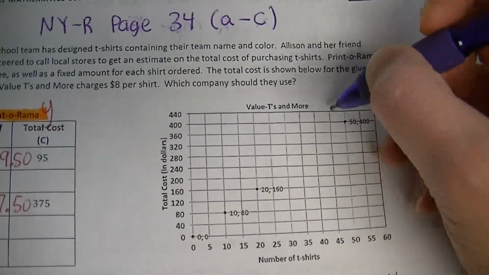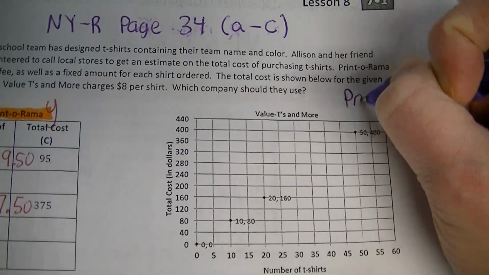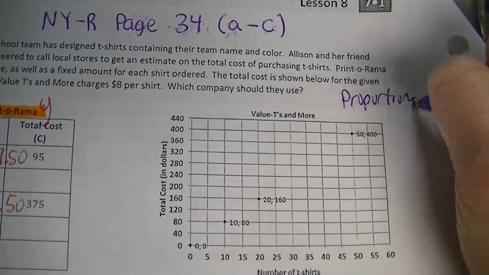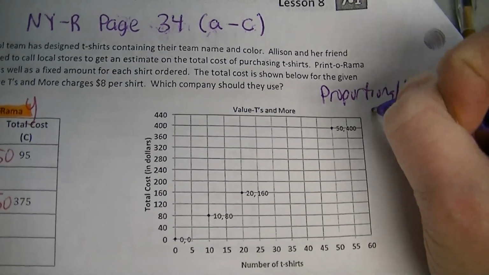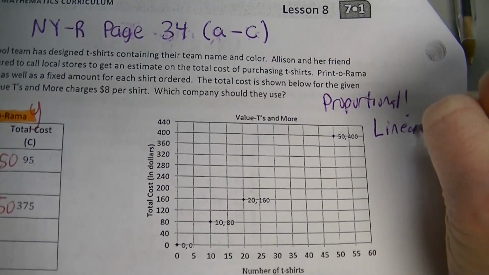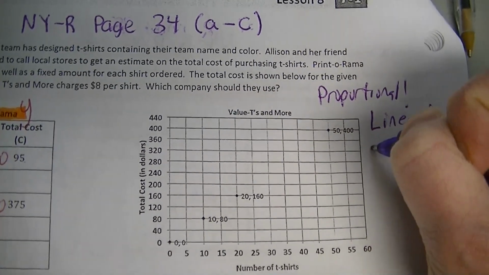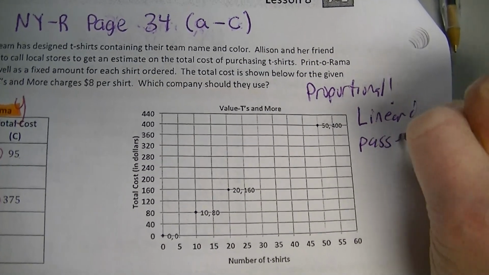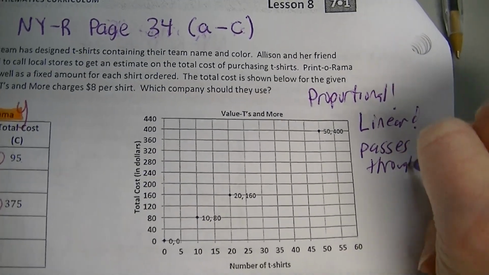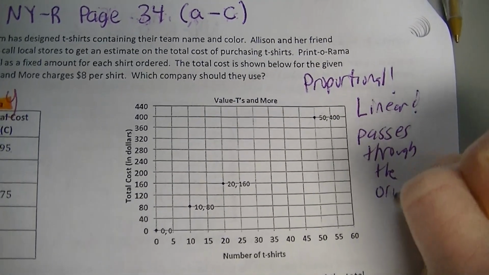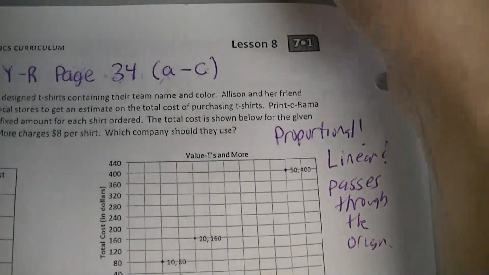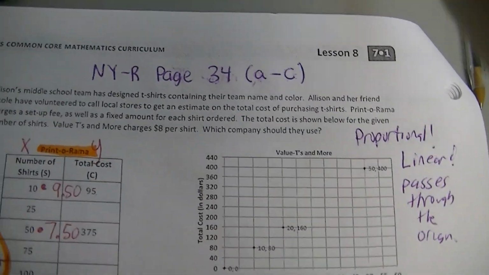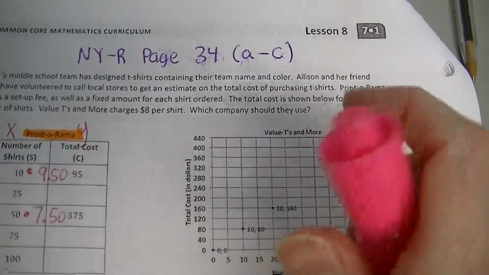This relationship right here is proportional. And how come? Because it's linear, and it's got to be both, passes through the origin. So that right there is a proportional relationship. I'm going to kind of go ahead and note that, or highlight that.